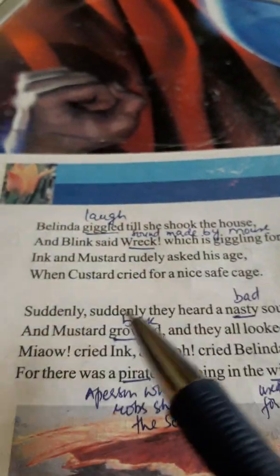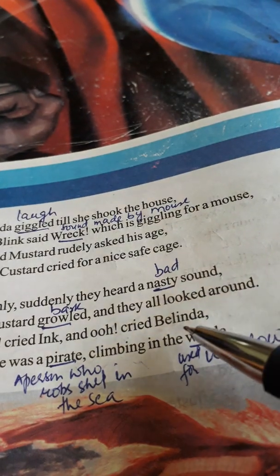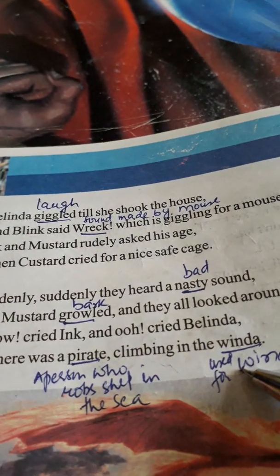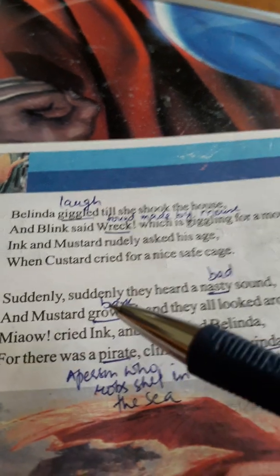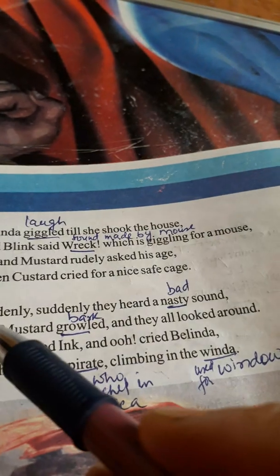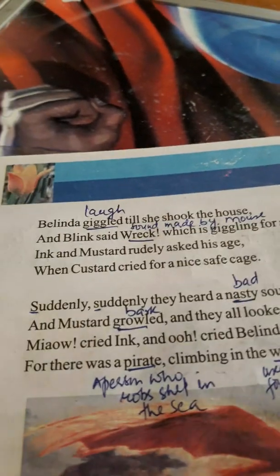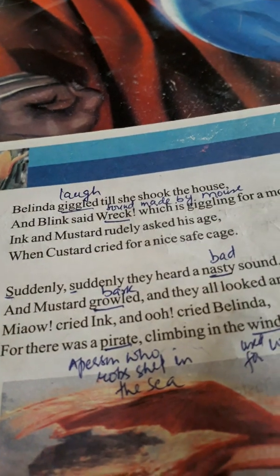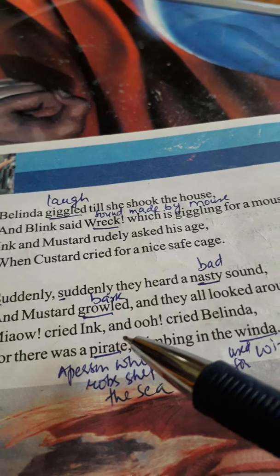Now let's come to the literary devices. Rhyme scheme is again AABB. Here another poetic device is alliteration, that is, the use of the consonant sound S, as in suddenly. Another poetic device used here is onomatopoeia.